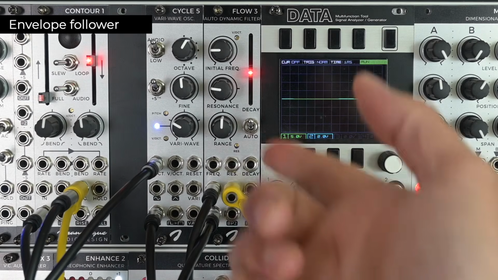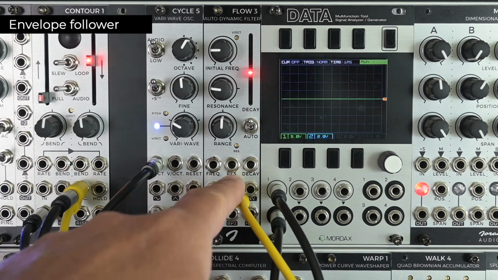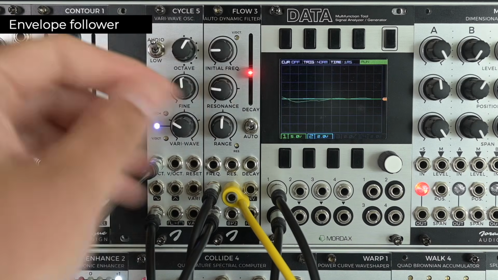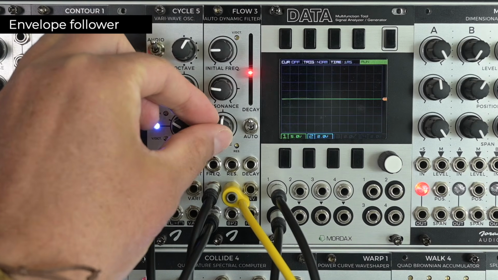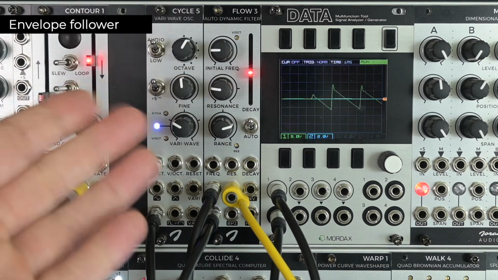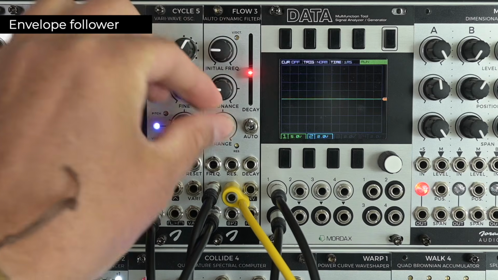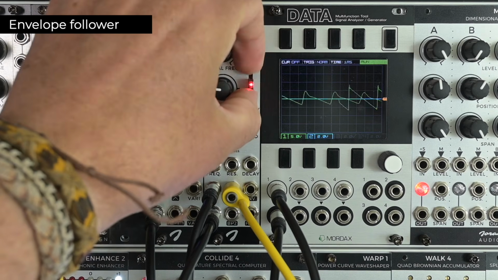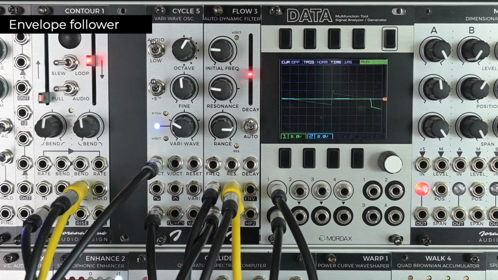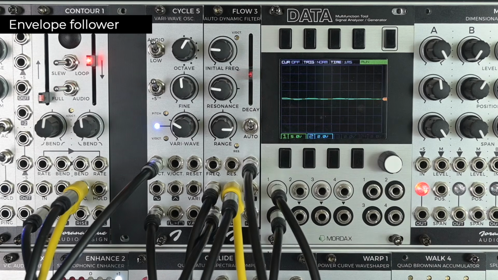You can also choose to disengage the internal envelope follower and just send in a trigger signal to use the built-in decay envelope on Flow 3, which in this case has a similar effect. Of course, you can also send in modulation to the decay parameter, and this will affect the length of your decay.